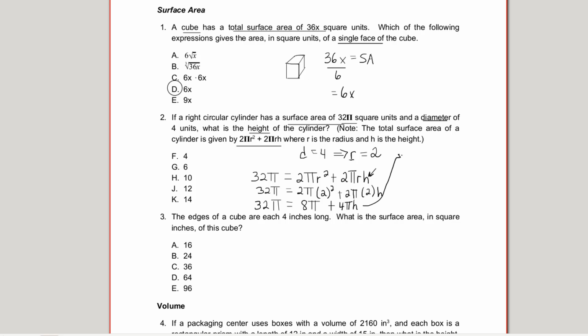Bring this 8 to the left-hand side, so we'll subtract 32 minus 8, and we get 24 pi is equal to 4 pi h. We want to solve for h, so we're going to divide through by 4 pi on both sides, and we get that h is equal to 6. So we have a height of 6. That is answer choice G.